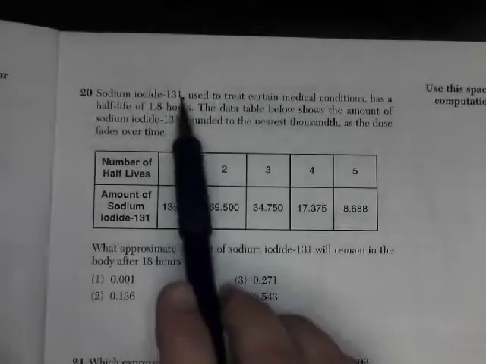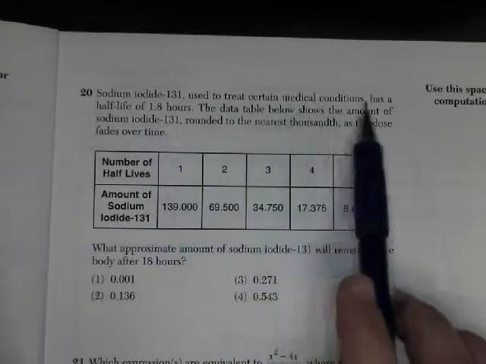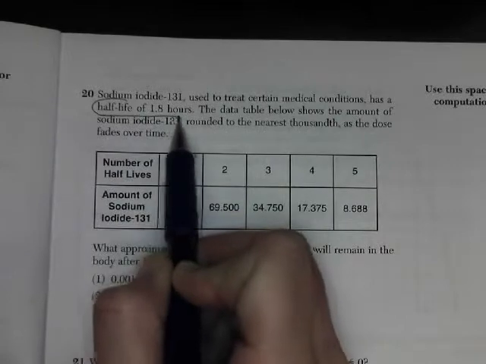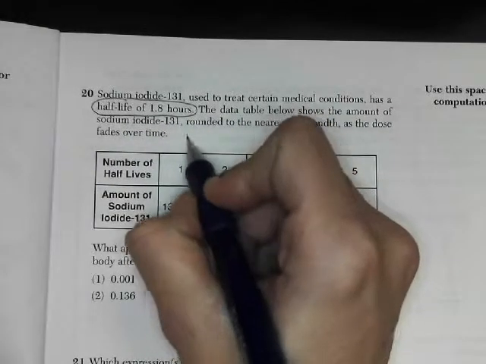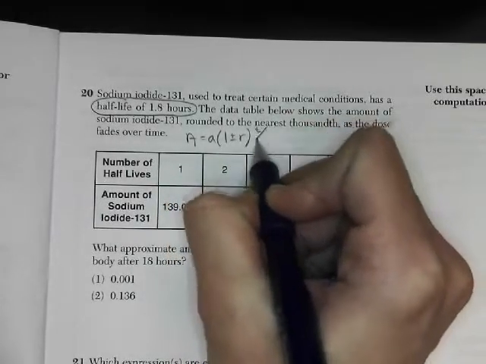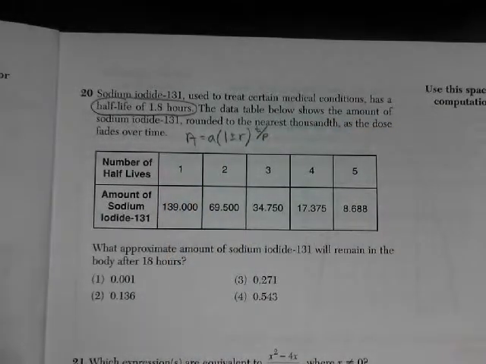In 20, we've got sodium iodide 131 used to treat certain medical conditions. So it has a half-life. So this is exponential change again. I'm immediately thinking of this formula. Okay, basic exponential growth or change. Not money, so not compounded like we did over on the other page, not continuously. The data table below shows the amount of sodium iodide rounded to the nearest thousandth as the dose fades over time.